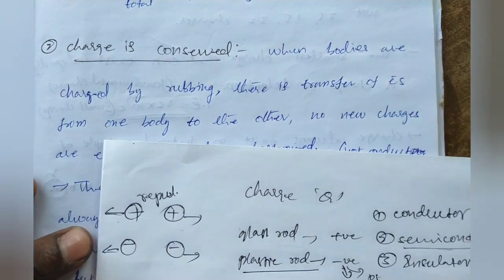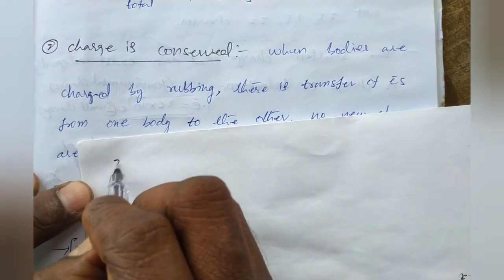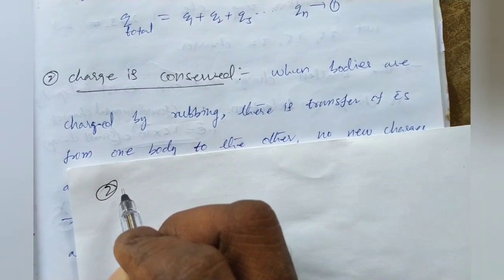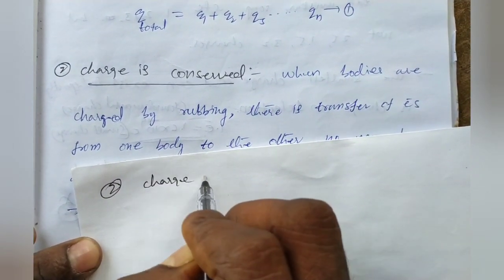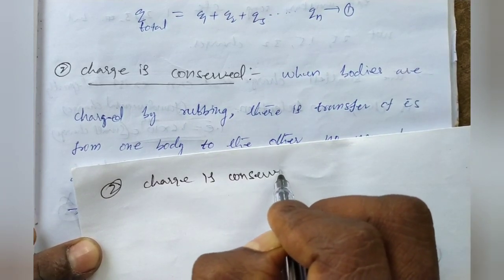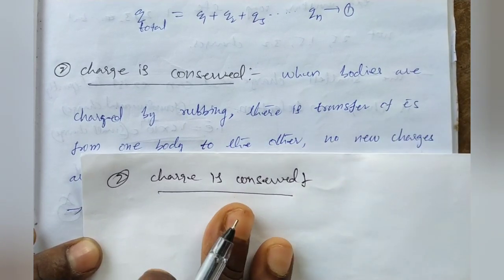That means the second property is that charge is conserved, or conservation of charge, as you wish.